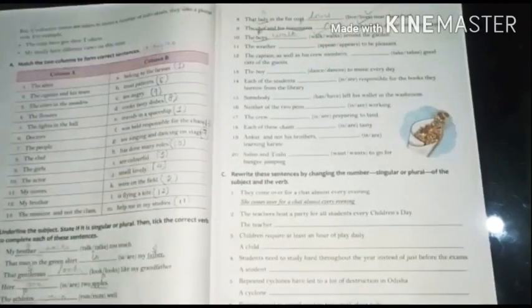Now let us move to the 11th one. The weather dash appears to be pleasant. So here the weather is what? Weather is a singular form of subject. So we are going to write over here S. And a singular subject goes with a singular verb, that is appears. So the answer will be the weather appears to be pleasant. So now let us write the answer.